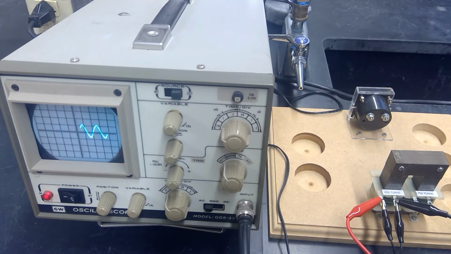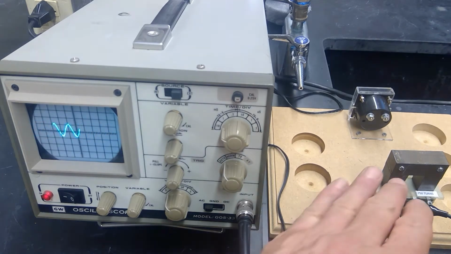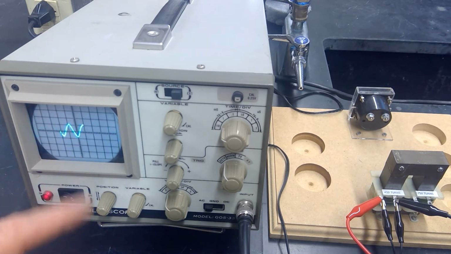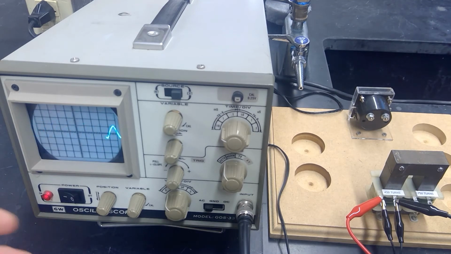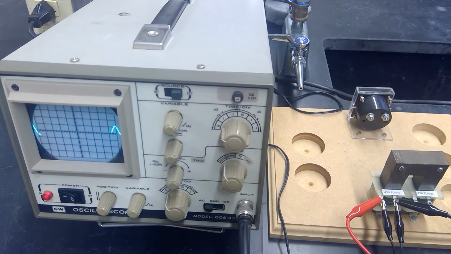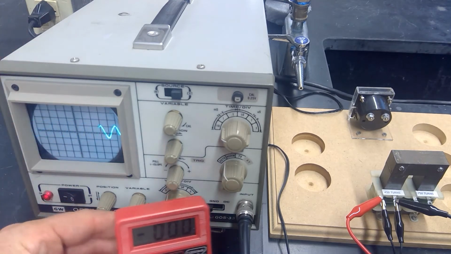What I've also done is hooked up this transformer to an oscilloscope. What this does is put out the alternating current voltage as a waveform, which is what AC does. If this were DC, we would simply see more or less a straight line. So let's take a look at what the voltage is at the primary.